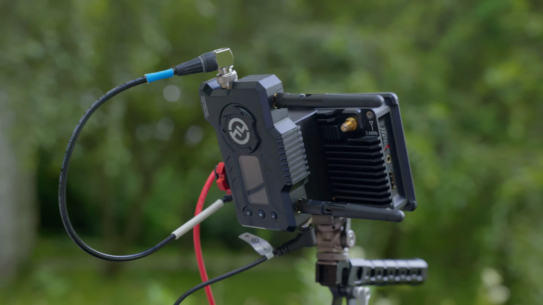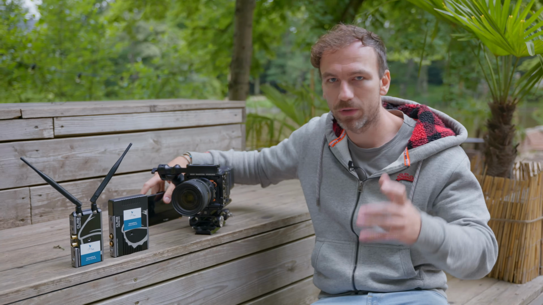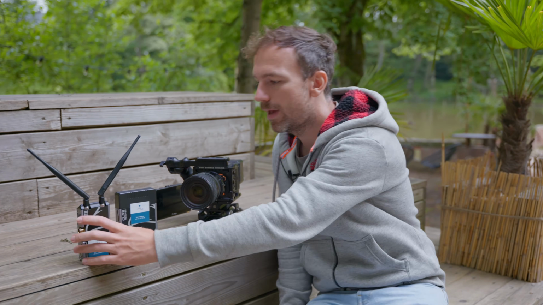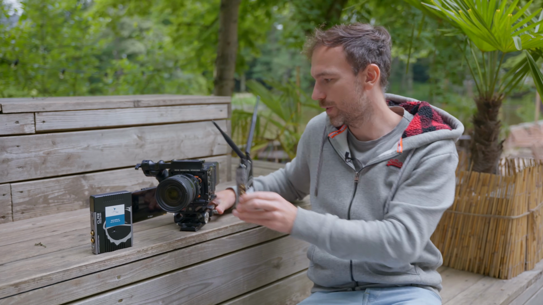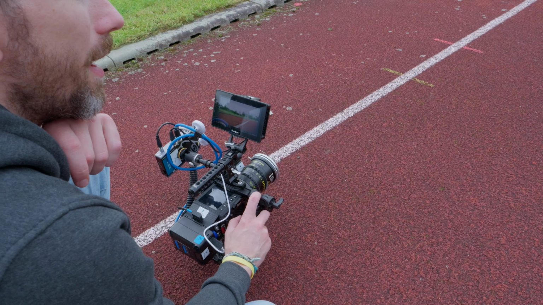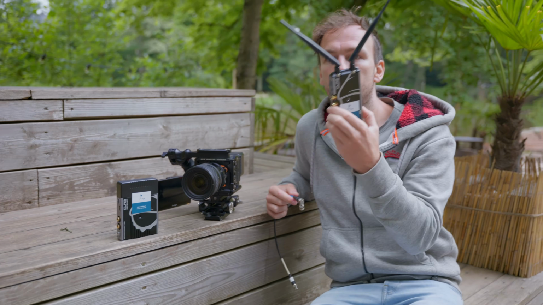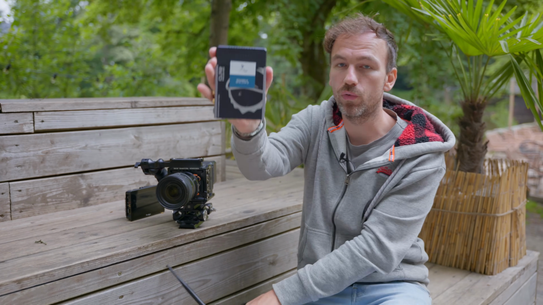So first let's talk about what a transmission system is and how it actually works. To break it down easily, what a transmission system always does is transmit the image from the camera to maybe a monitor which is somewhere far away, a director's monitor or whatsoever. And it always consists basically of two parts. We have the transmitter, which can look like this. This is the device which is always at the camera. And here you put in a cable, to get the signal from the camera into the transmitter. And this one wirelessly transmits the image signal to the receiver.